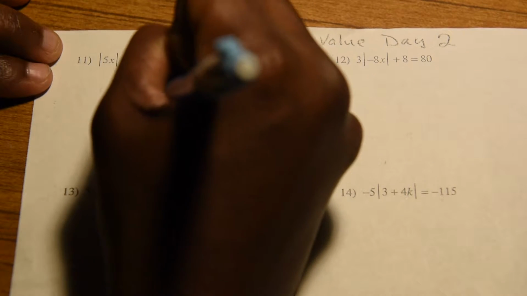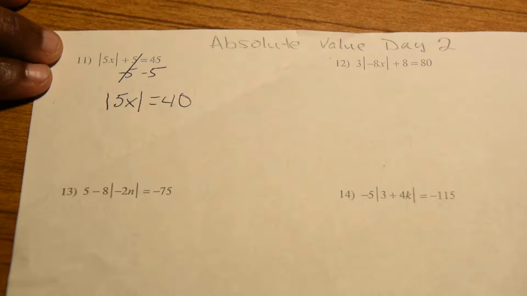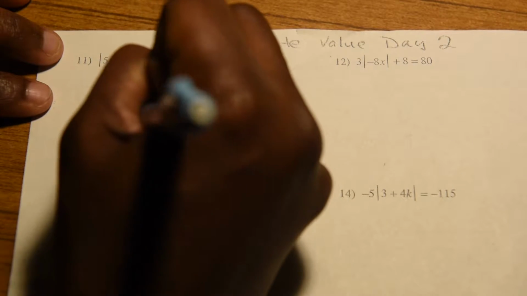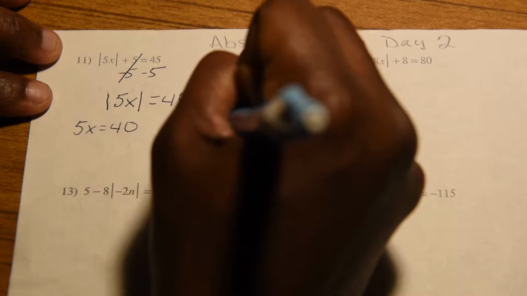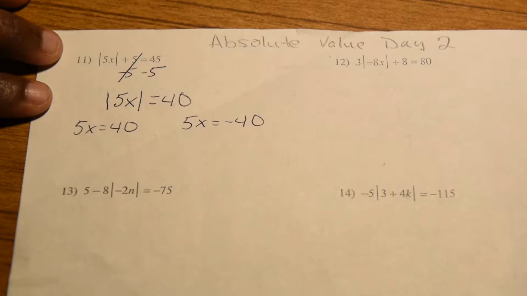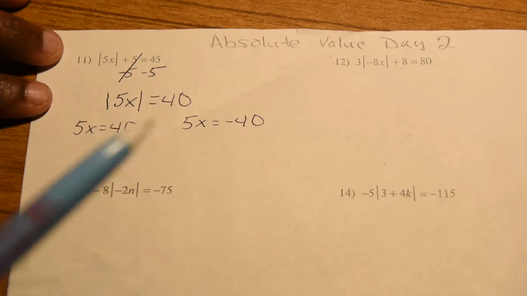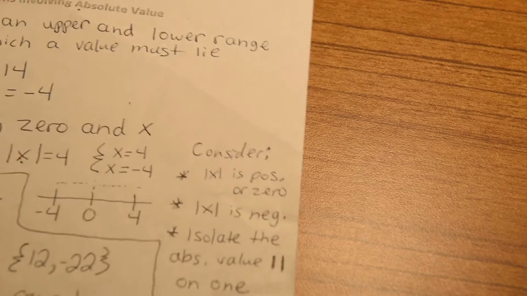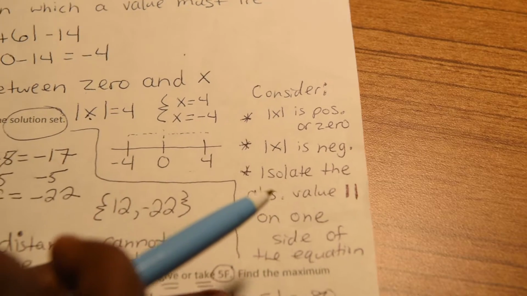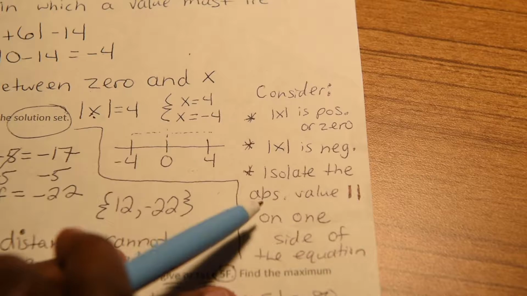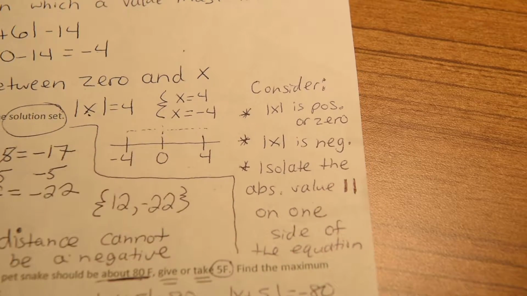Absolute value of 5x is equal to 40. And so now we can set up our 2 equations. So we have 5x equals a positive 40 and then 5x equals a negative 40. So get the absolute value by itself and then solve. I'll go back over here just to show you where I had said that. So right there, remember we have to isolate the absolute value bars on one side of the equation.